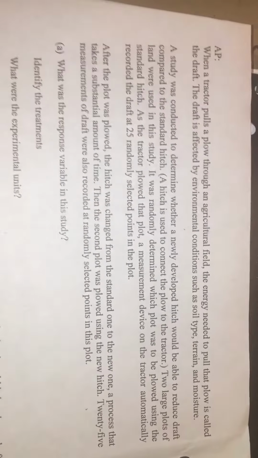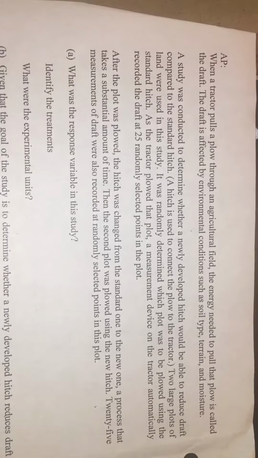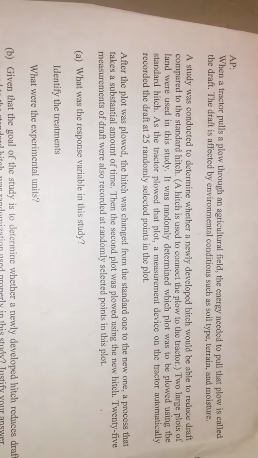Especially because in the problem, it says in the first sentence that the draft is affected by environmental conditions such as soil type, terrain, and moisture. So, yeah, that's why the plot of land is a confounding variable.